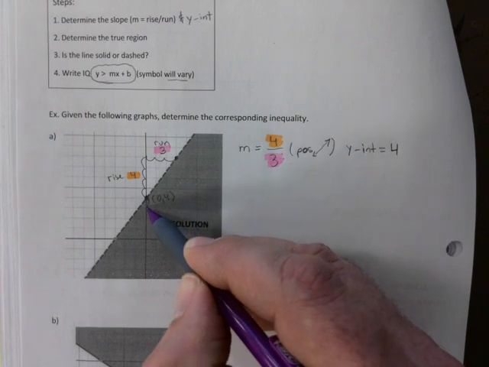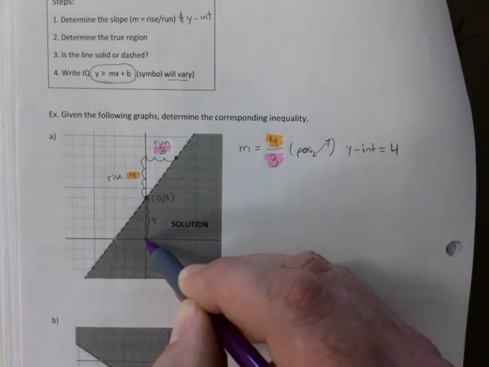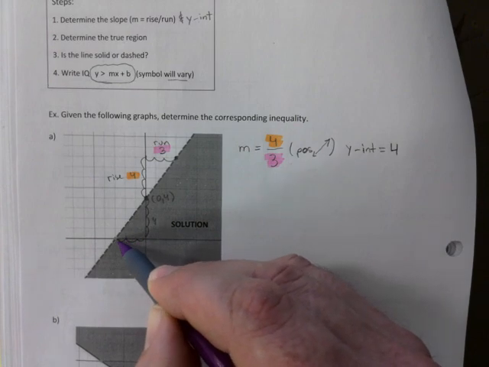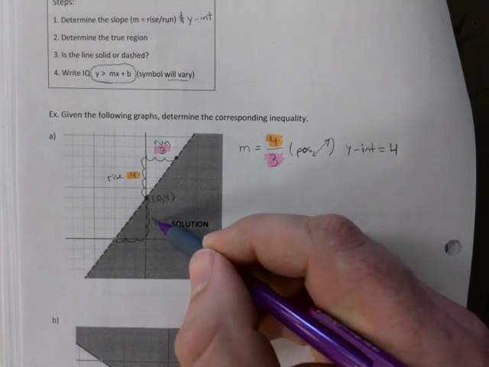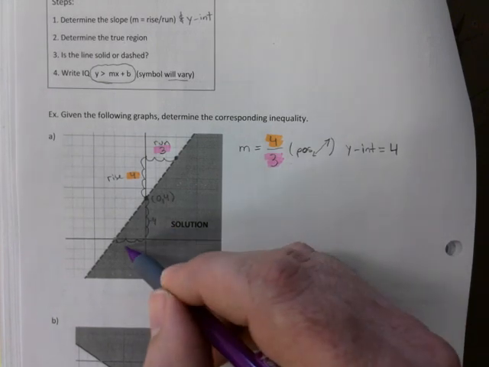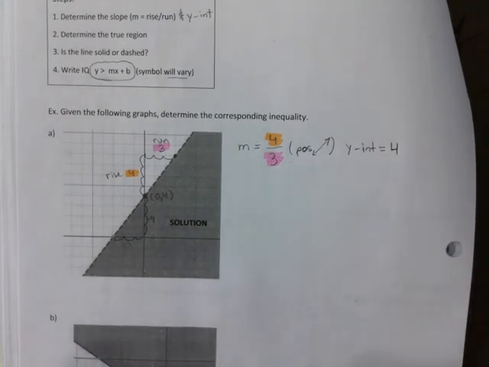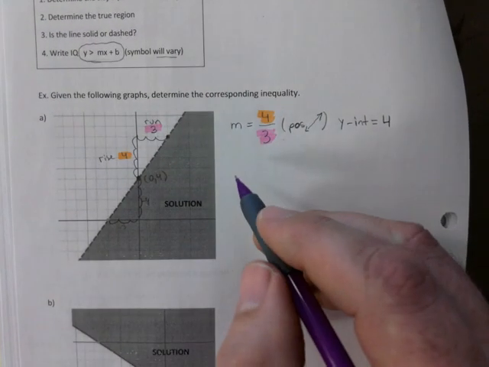Watch. 1, 2, 3, 4. And then they go back 1, 2, 3. And they're like, oh, 4 over negative 3. It's negative 4 over negative 3. You still come up with 4 over 3. Okay? So don't mix that up. Here we go.